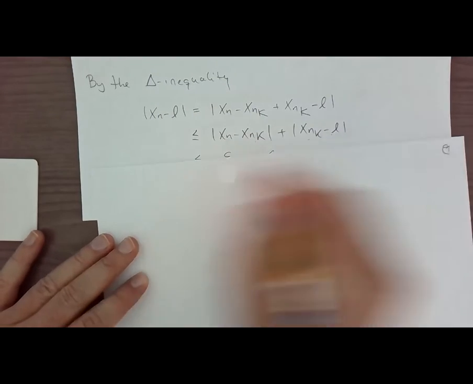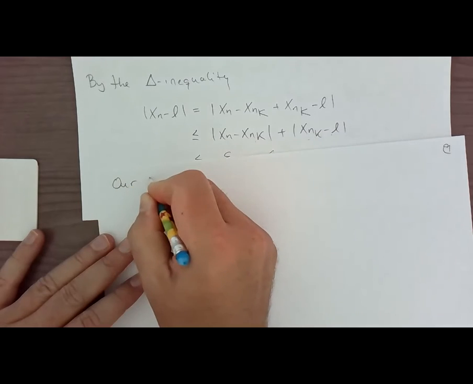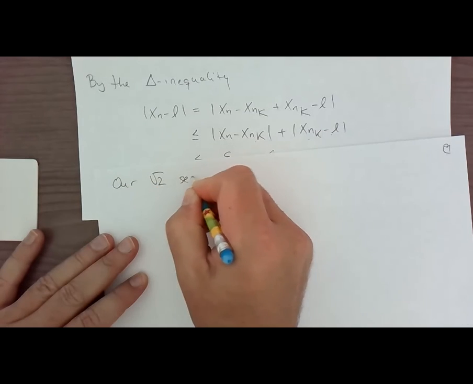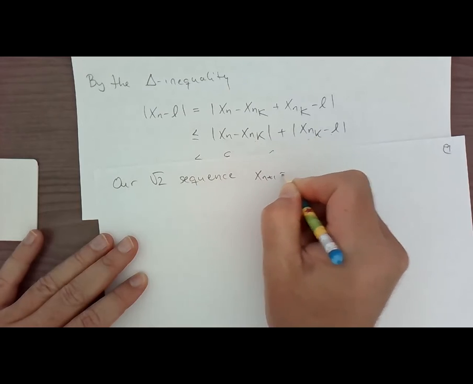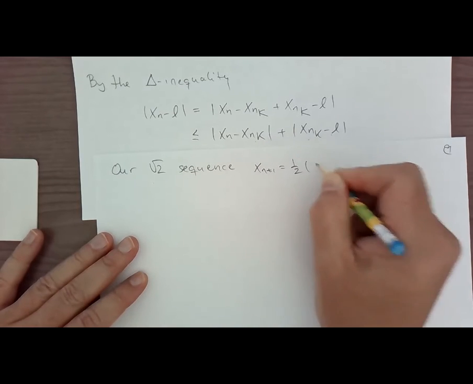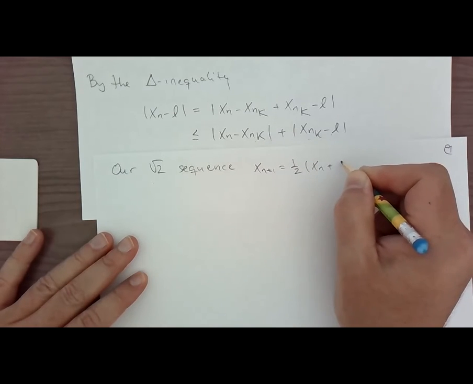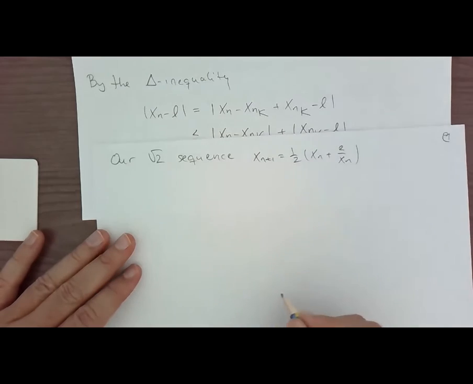And so we should just reiterate that example we had from the beginning, the first example. So our square root of 2 sequence, what was it? It was x_{n+1} equals a half of x_n plus 2 divided by x_n.